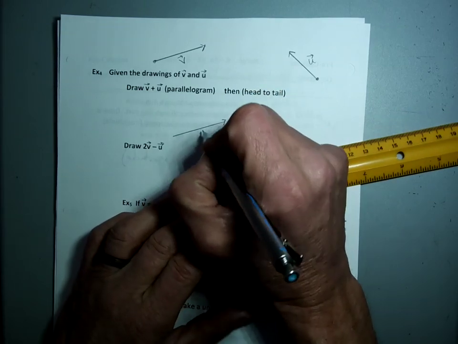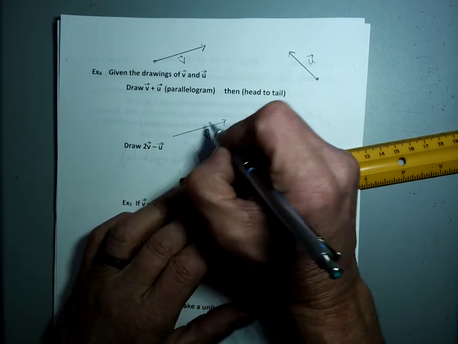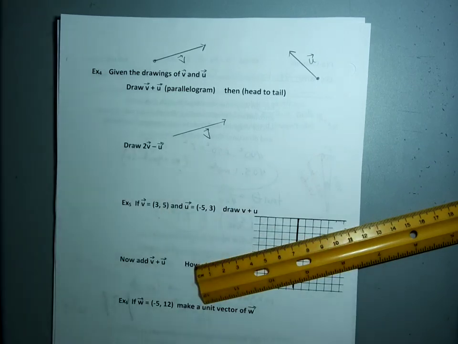There's my V. Okay, so I just copied it. Boom. And I want to add U to it. And it says head to tail method.